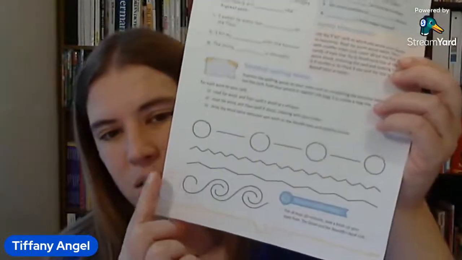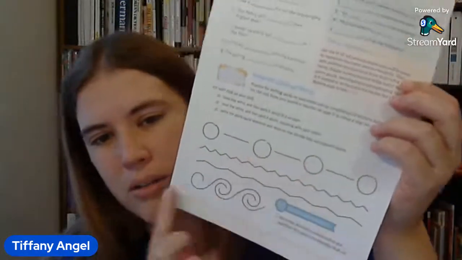They will read each word on their card and then spell it aloud in a whisper. And then they'll read the word and spell it aloud, clapping with each letter. And then write the word twice wherever you want on the doodle lines and patterns below. So they've got to write the words twice on this part, wherever they want to write.